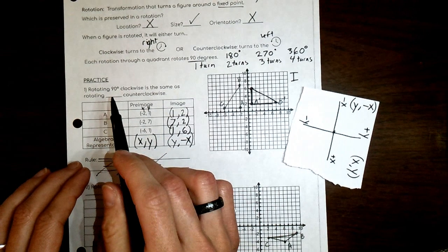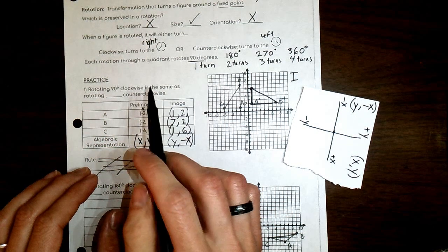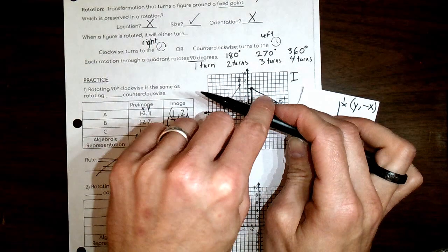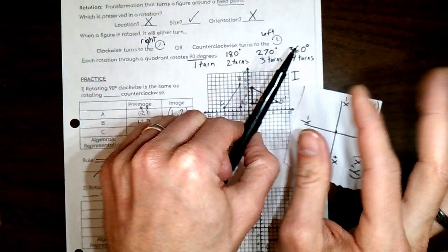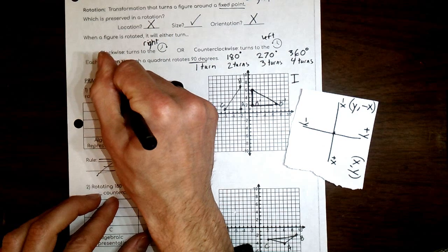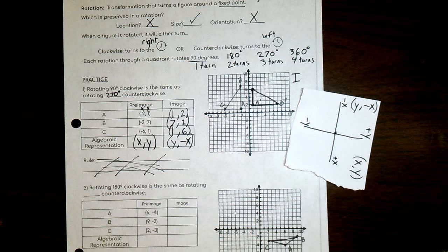The little blank up here, if you're curious about it, it says rotating 90 degrees clockwise. That would be the same as rotating 270 degrees, 1 turn, 2 turns, 3 turns, counterclockwise, right? Which, don't think too hard about that. That's just saying you could go backwards or you could go forwards, right, around a circle and you end up at the same spot.